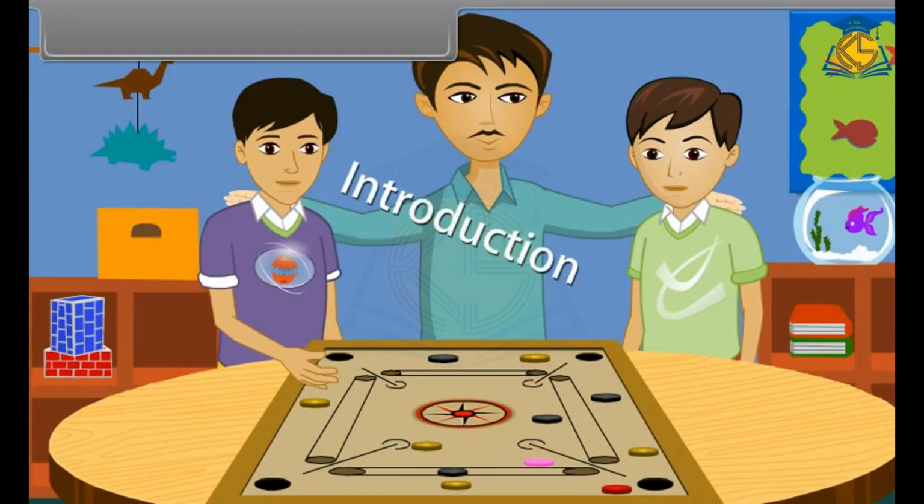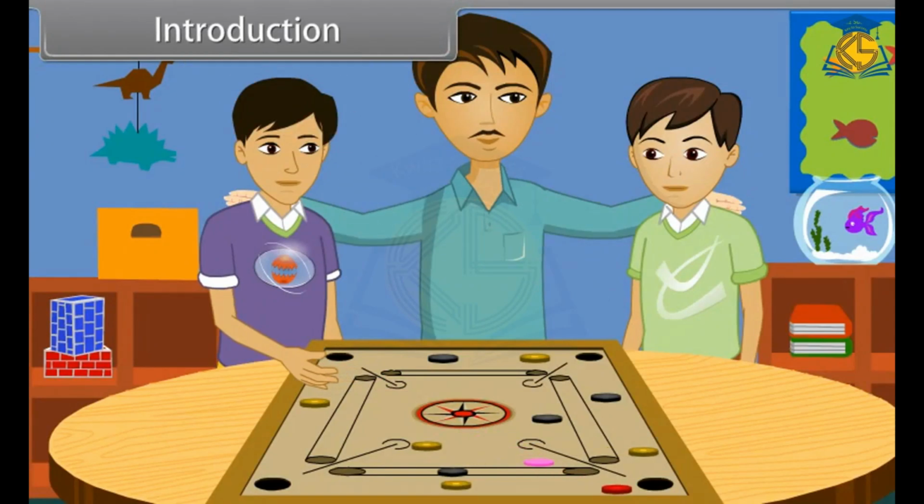Introduction. Hey kids, what are you doing? We are playing carom board. Wow, that's great. Can I ask you something? Sure, Dad. Do you know which motion is occurring in this game? Yes, motion in a straight line. But your coins are continuously changing direction. What about this?